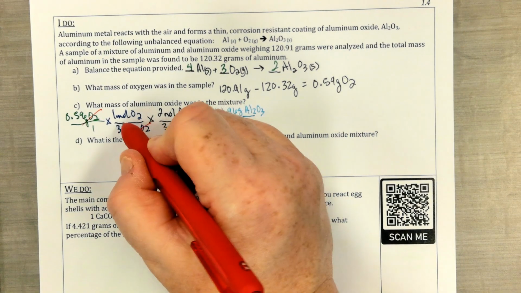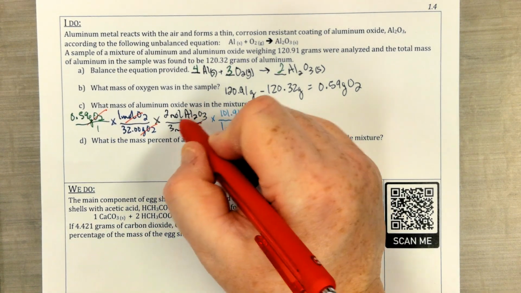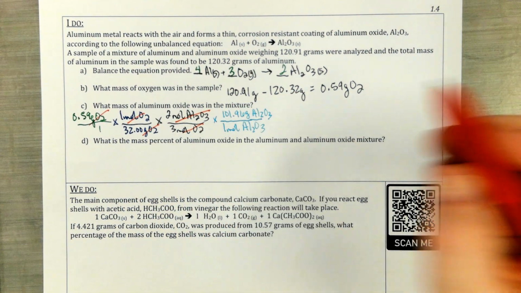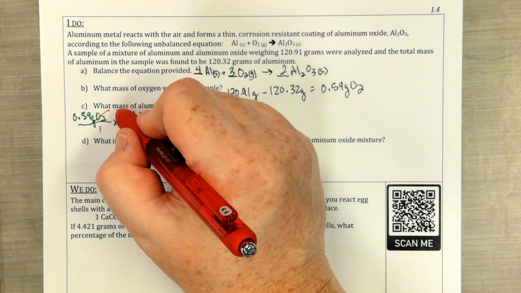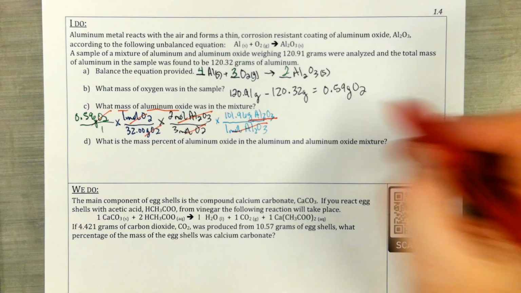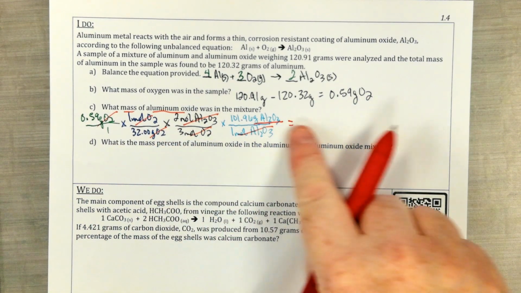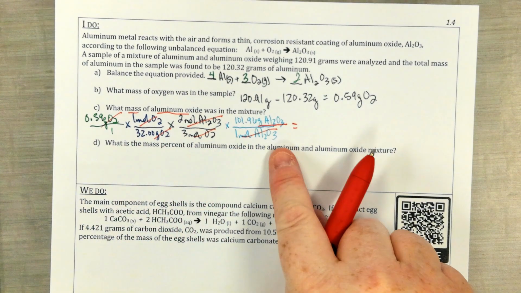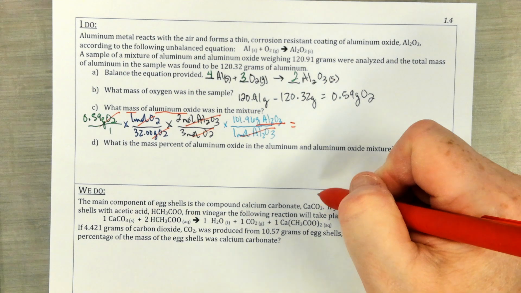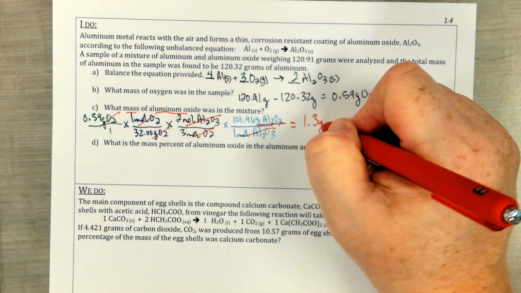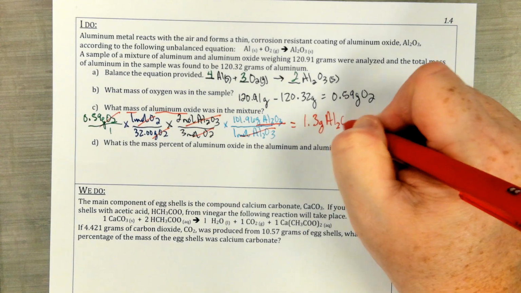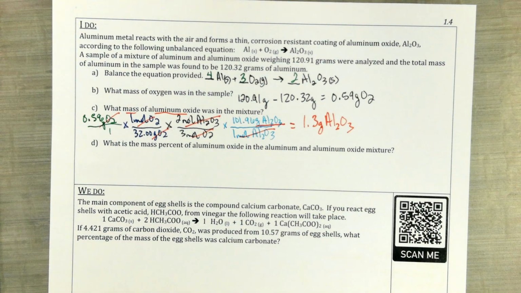Now I check my stoichiometric relationships. Grams of O2 cancels, moles of O2 cancels, moles of aluminum oxide cancels, and I'm left with grams of aluminum oxide, which is what I want. So when I multiply across the top and multiply across the bottom, then I divide, I get a total of 1.3 grams of aluminum oxide in the mixture.